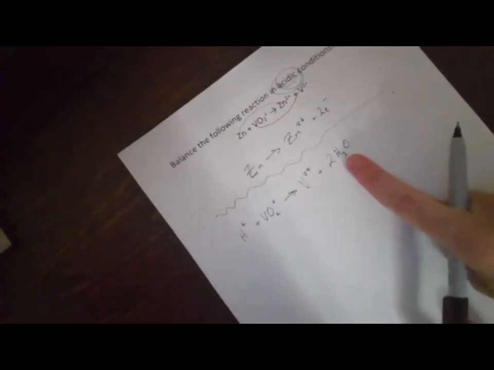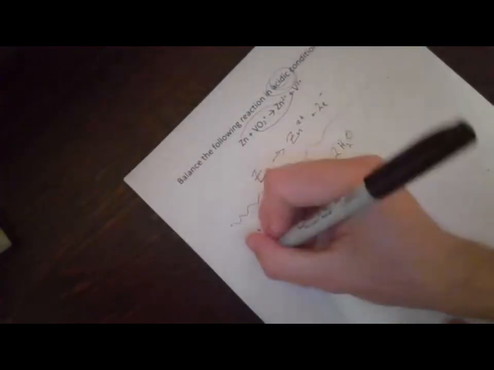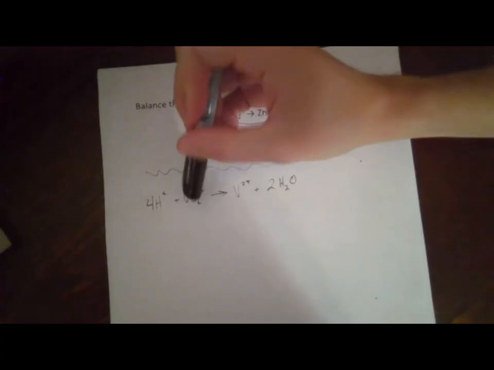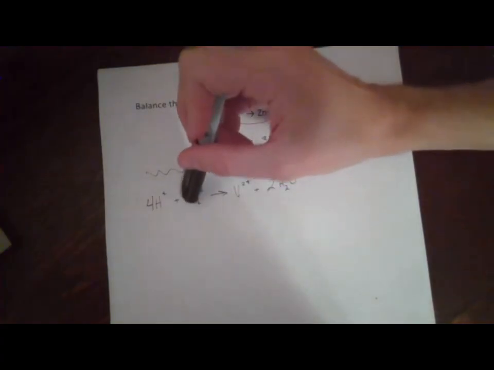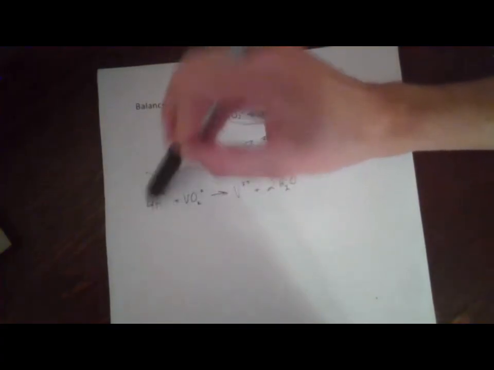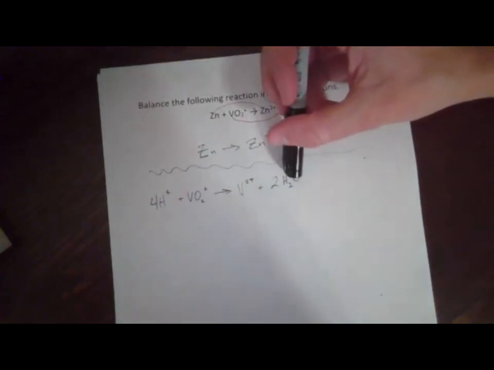So I had 2 times the 2, that's 4 of these. I just add 4 H+, and now I'm balanced. Whenever we're dealing with acidic conditions and there are oxygen atoms present, the oxygen atoms will combine with some of these H+ to produce water molecules.